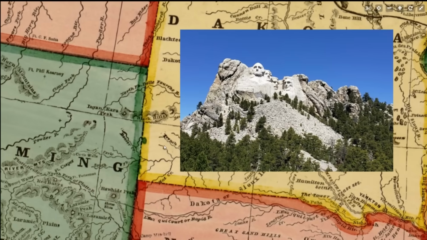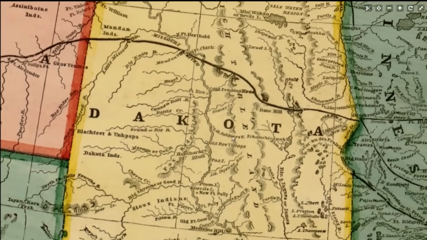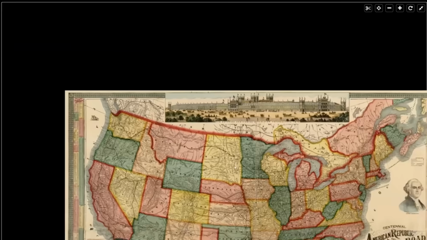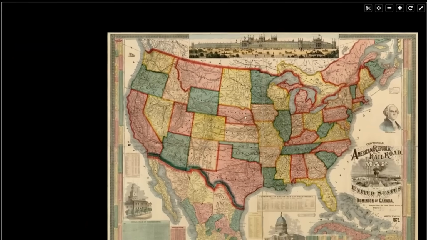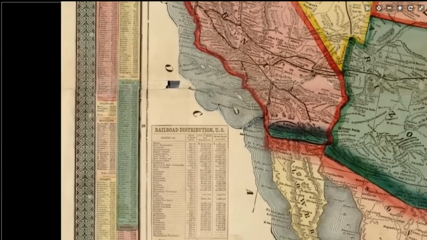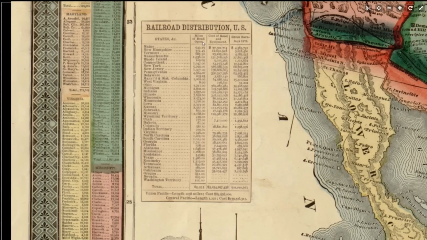Recall our exploration of Mount Rushmore and Devil's Tower, and seeing the top of Devil's Tower in what is today Wyoming. Even back when this map was constructed, it was very clearly Wyoming. So many interesting things and wondrous achievements in a short 100-year period. And over here on this map, we even have some population figures and railway distribution in terms of how much mileage in each state. It's a very impressive set of achievements that's all illustrated on one map.